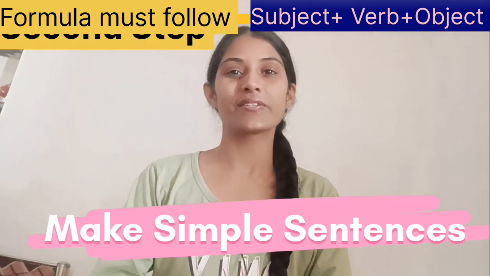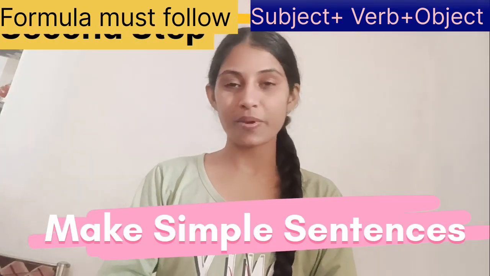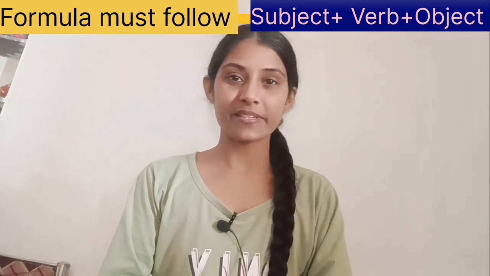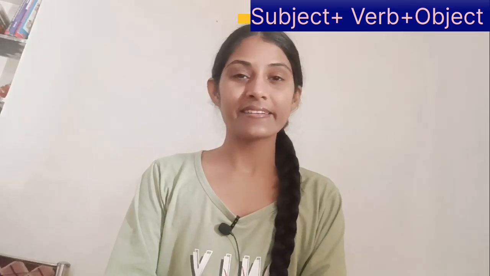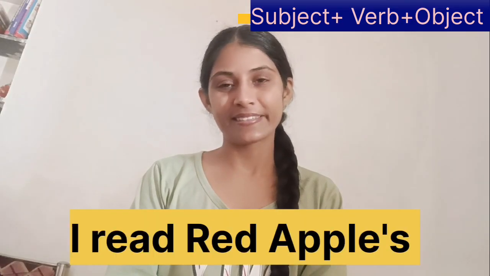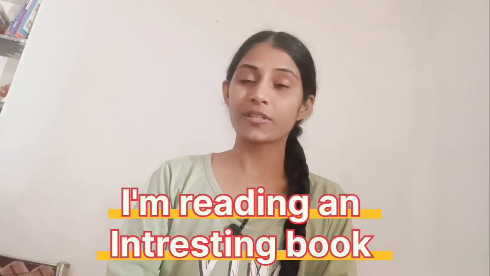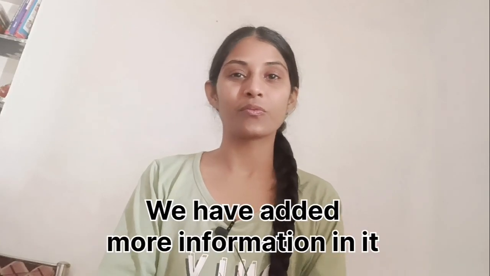Second task is that you need to add some information to it. You need to add extra information in the same sentence. I eat a red apple. I am reading an interesting book. So that is how you are making a sentence at an advanced level. In the second step, what we have done is add "red apple" and "an interesting book". We are providing more information in it.